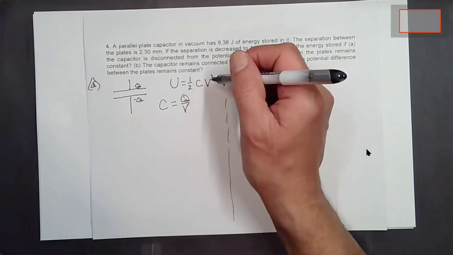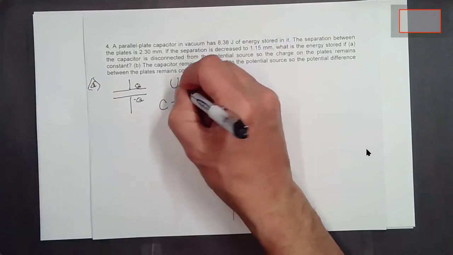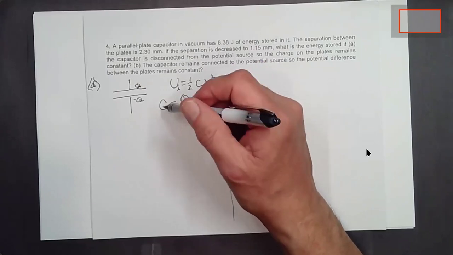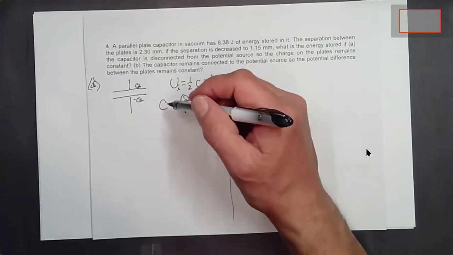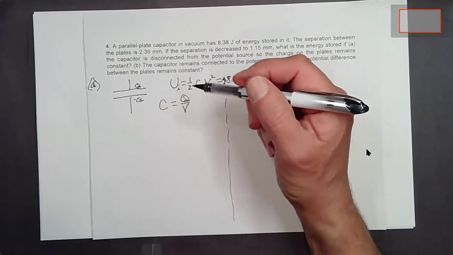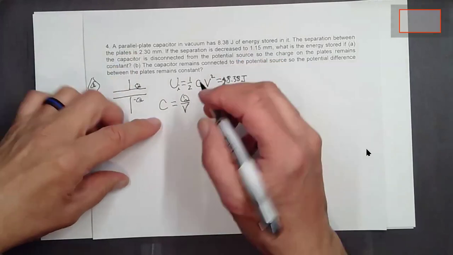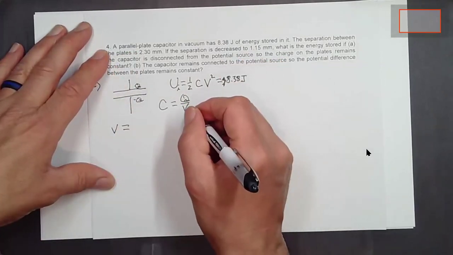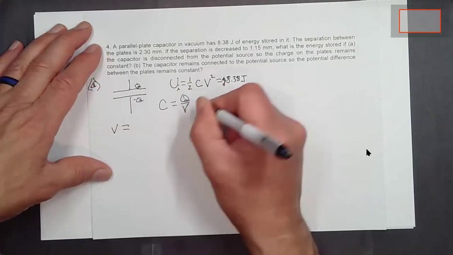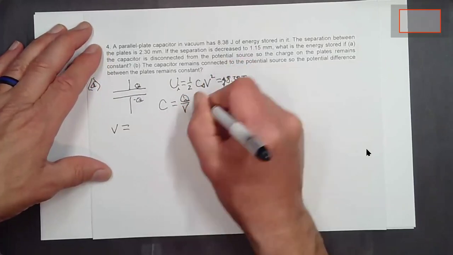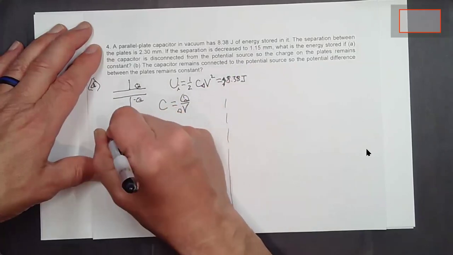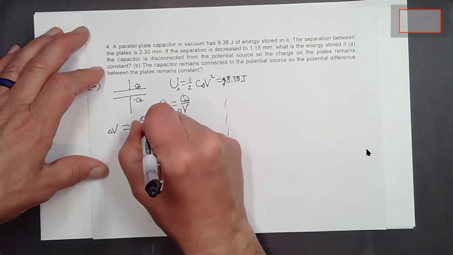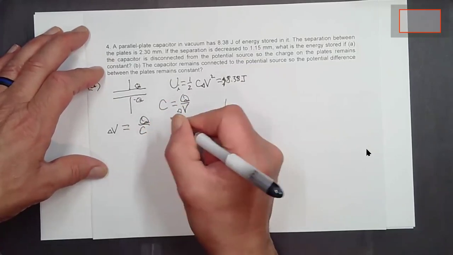I'm not doing anything to the charge, that'll stay fixed, but I am going to be changing the capacitance of this thing. So let's think. The potential difference across here, I'm going to write it as delta V, is going to be Q divided by C.